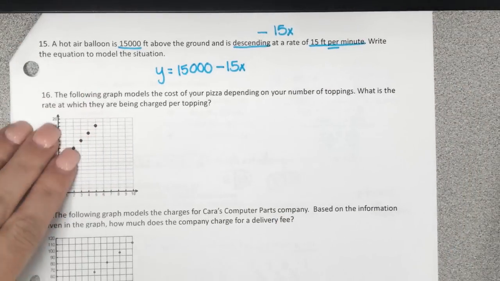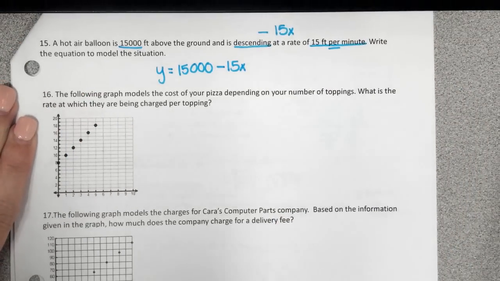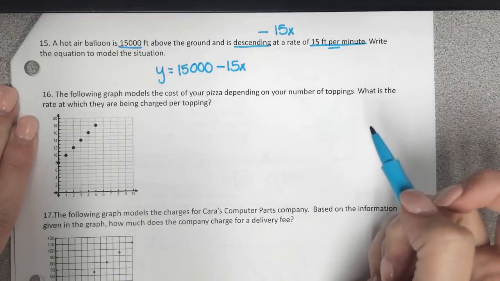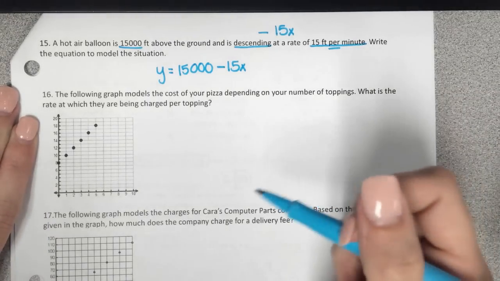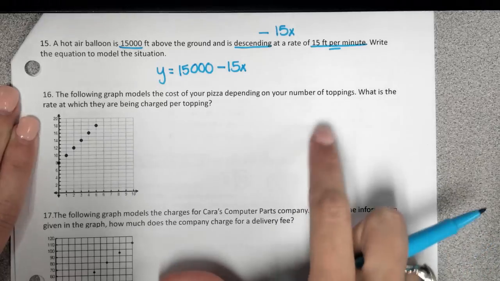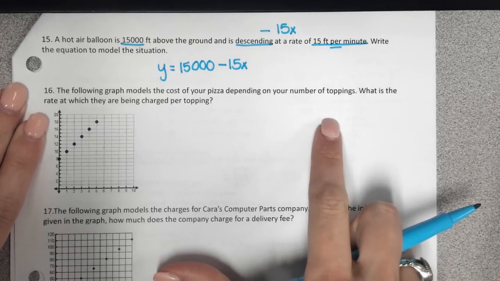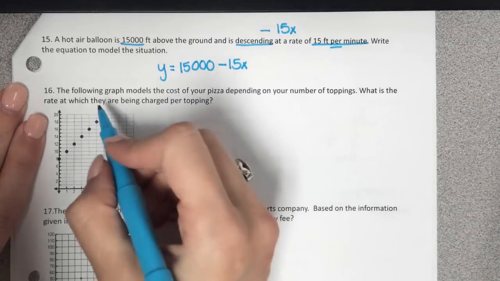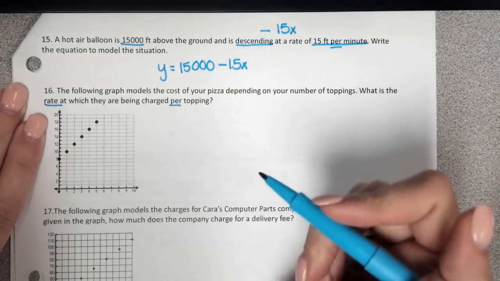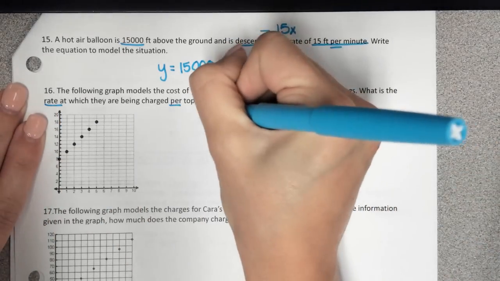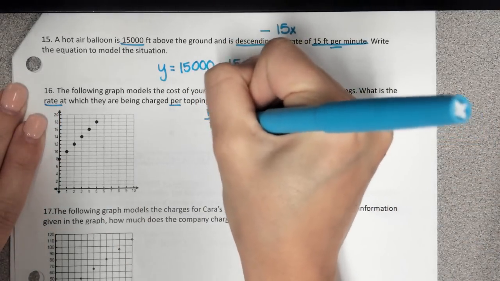There you go. The following graph models the cost of your pizza depending on your number of toppings. Dude, apparently when I wrote this review, I was just super craving pizza. What is the rate that they are being charged per topping? So again, we've got rate, we've got per. We're looking for that slope, which is rise over run.